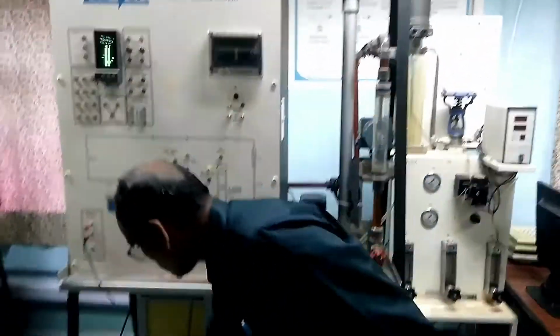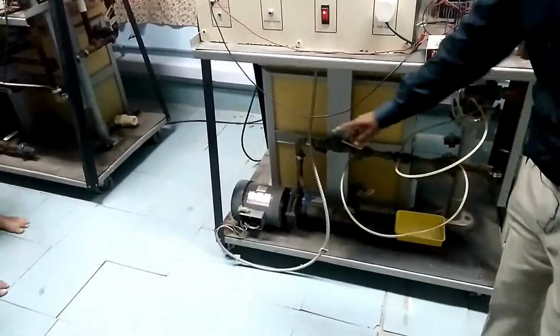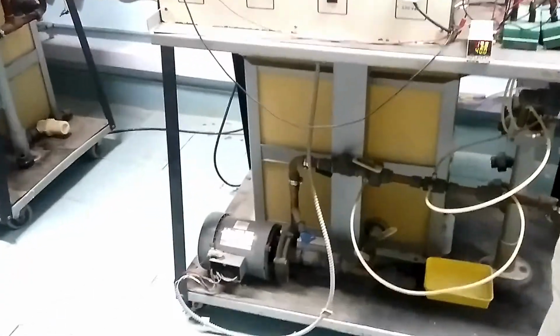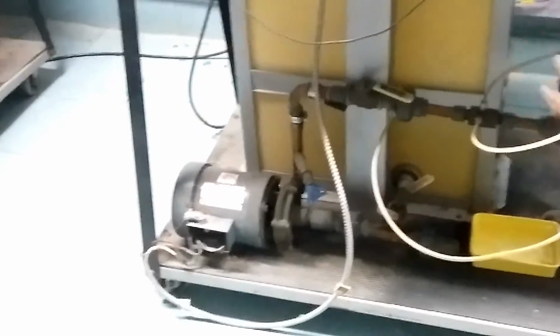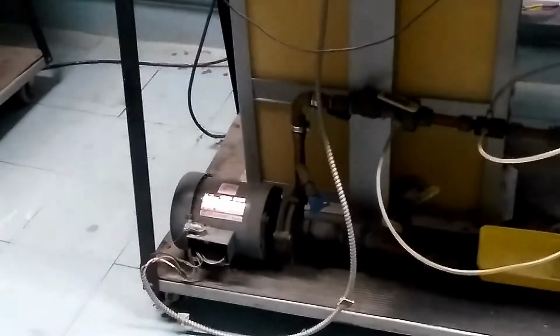That power is given to this motor, which is coupled with the pump. That's why the speed of the pump varies from 0 to 100% as the signal varies from 4 to 20 milliamps. Now, how is the closed loop formed? Now, let us see.